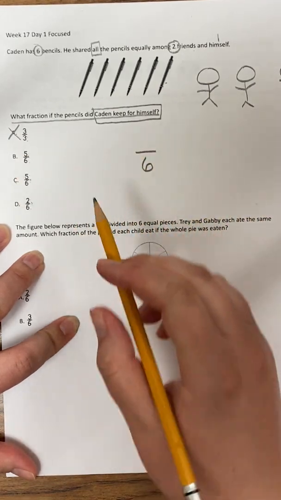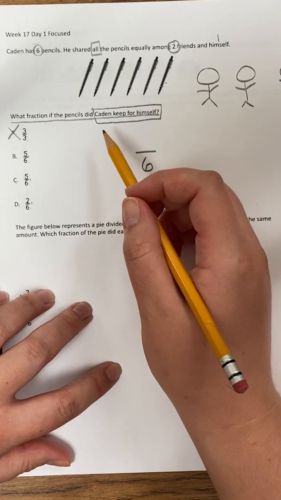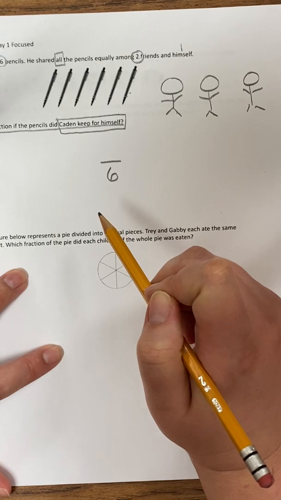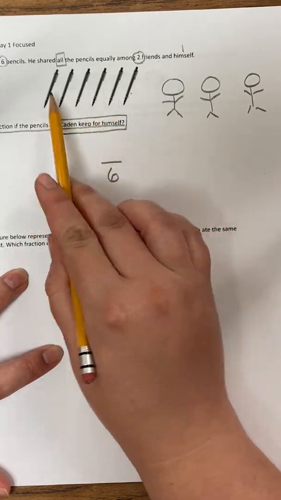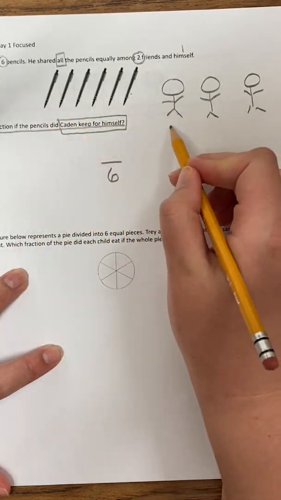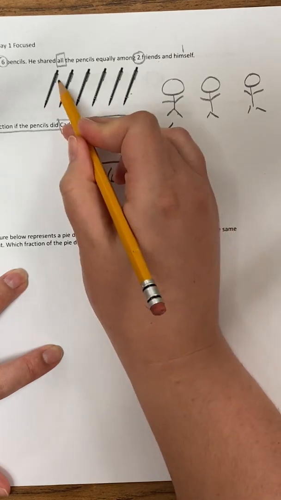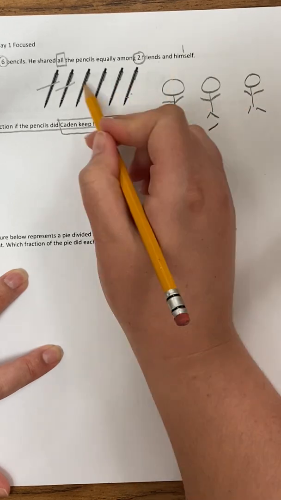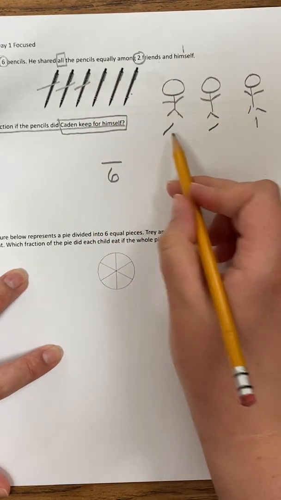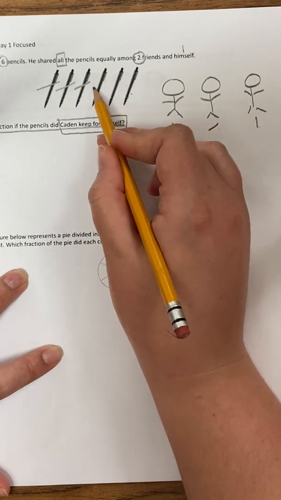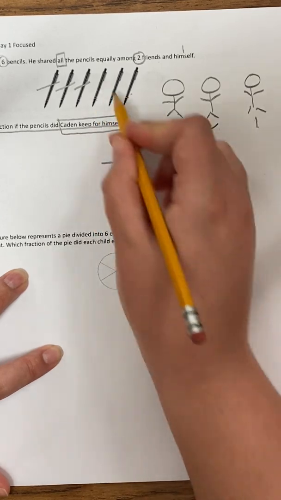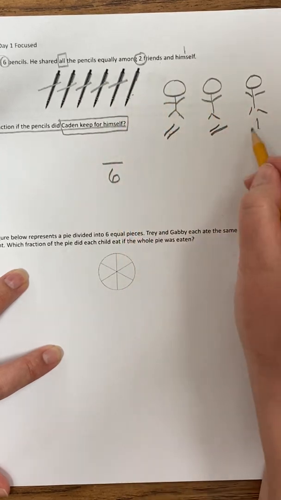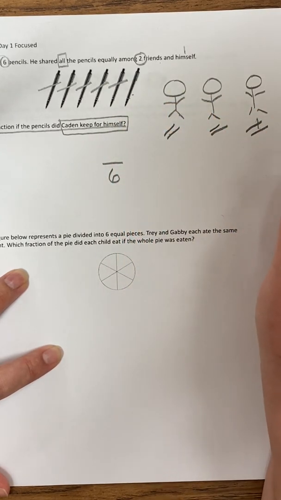Okay. Now, evenly making sure that we have 3 friends that get a pencil. So let's just use the pictures to kind of help us out. So 1 friend gets a pencil. Cross that out. 1 friend gets a pencil. Cross that out. Then Caden gets a pencil. Cross that out. Okay. So all these pencils, we still have some more pencils. So here we go. So another pencil. And then another pencil. And then another pencil. There we go.